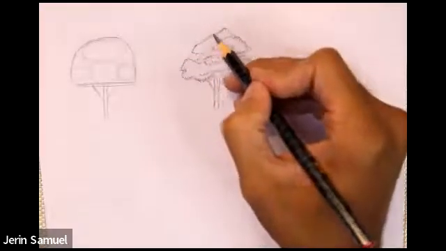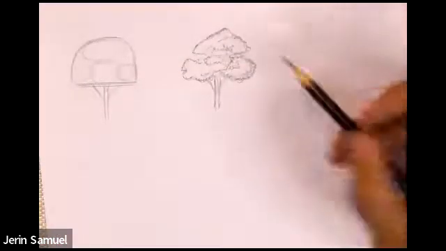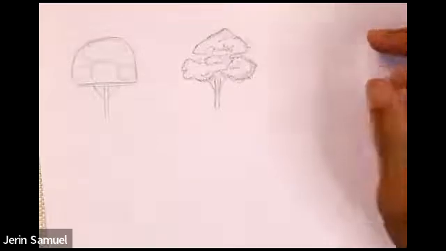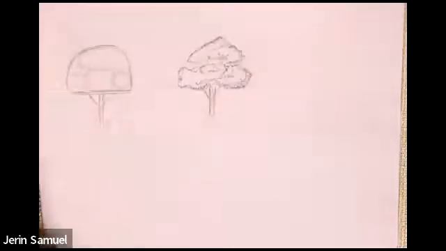Now one more time I will show you from the starting step, but this is the last and the final step where I'm going to add a little bit of shading also. So now you can see how I've made the third step. From the starting I will show.